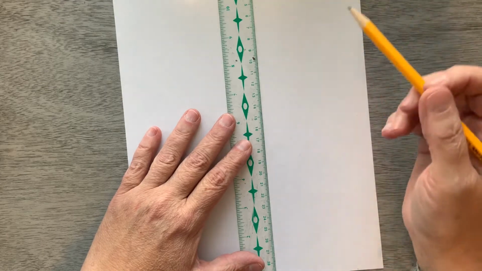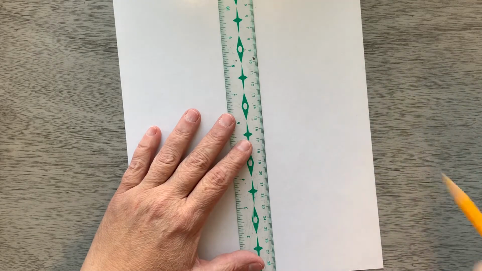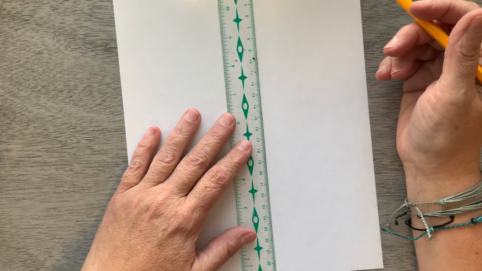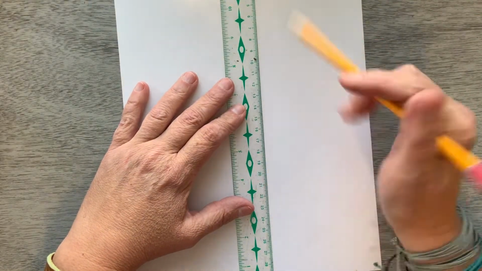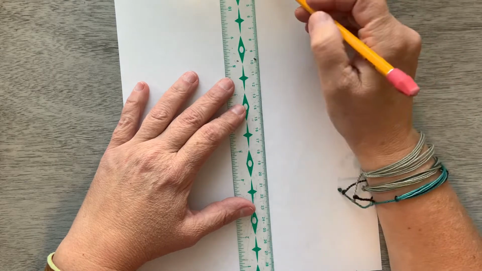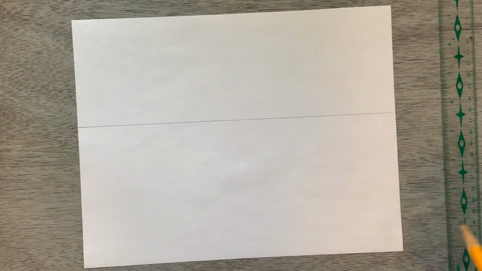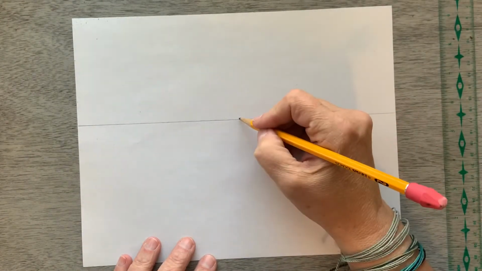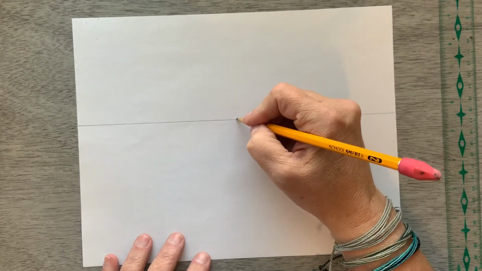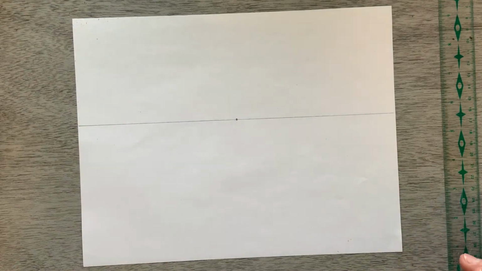Now I'm using my paper wide, horizontally. It's actually called the landscape format or the landscape orientation, but you don't have to. You can use your paper vertically as well. But I'm going to go ahead and draw my horizon just like that. And I am going to choose a place for my vanishing point. I'm just going to put my vanishing point right smack in the middle. There we go.